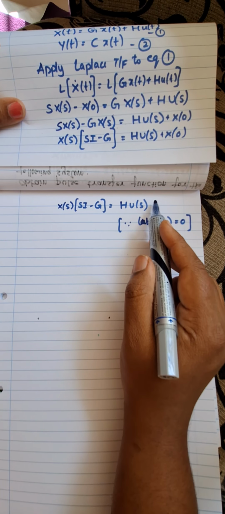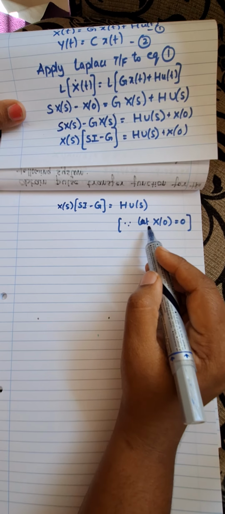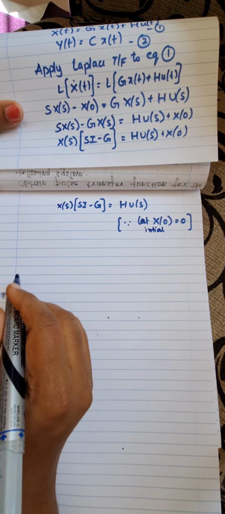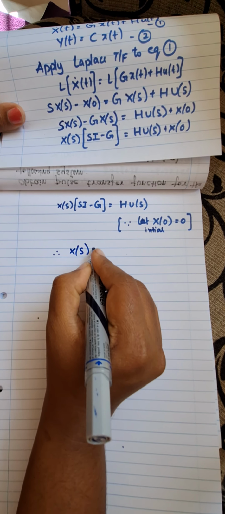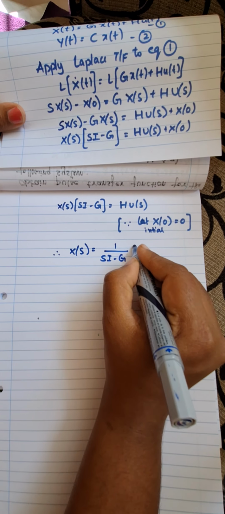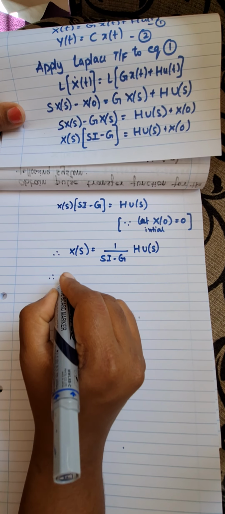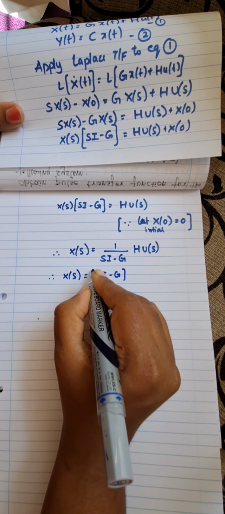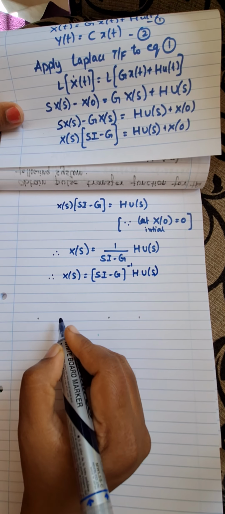So why should we write it in the equation and prolong? Let us eliminate the unwanted ones. So let x of 0 be equal to 0 because it is the initial condition. Okay. So now what happens? Therefore, X of s is equal to 1 by (sI minus G) H into U of s, which is X of s is equal to (sI minus G) whole inverse H U of s.